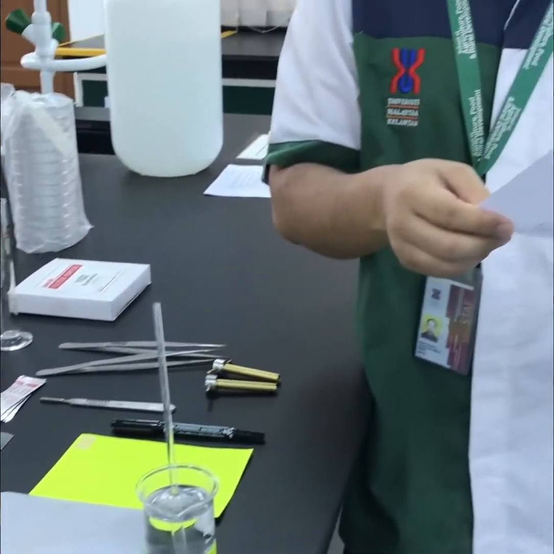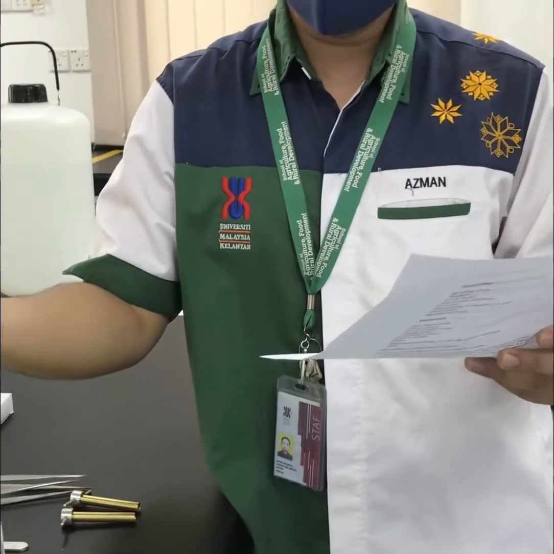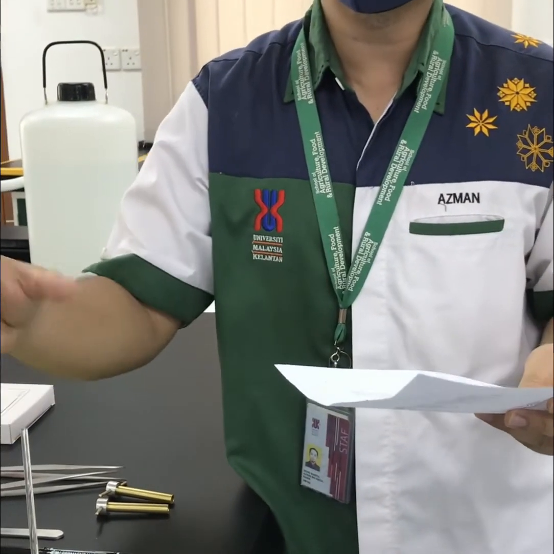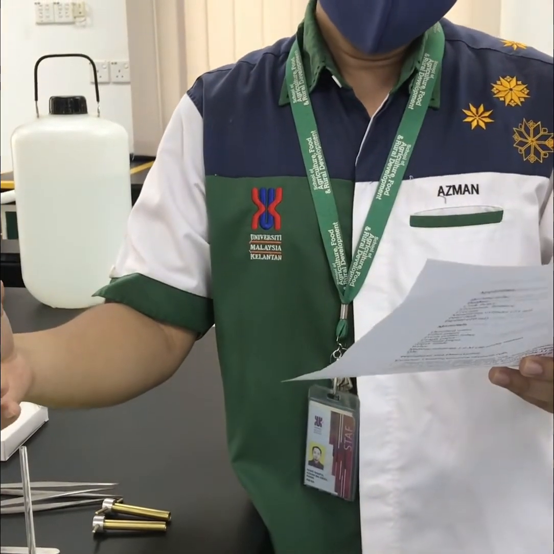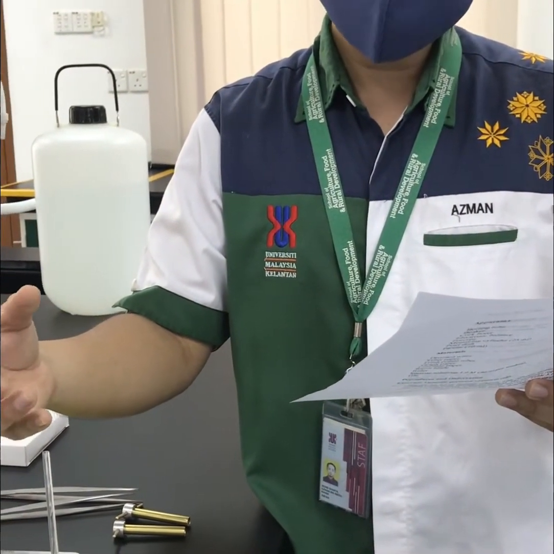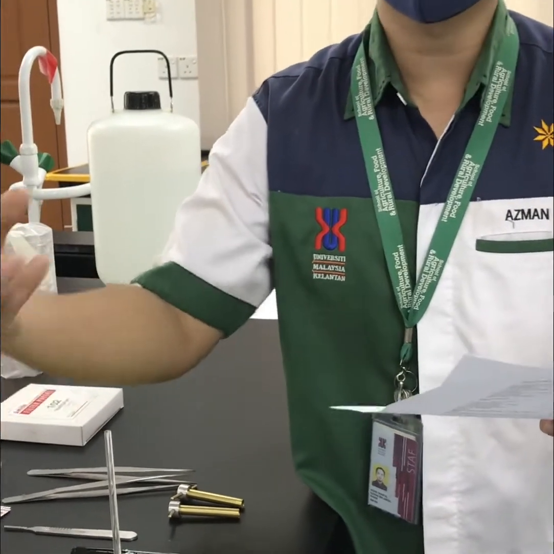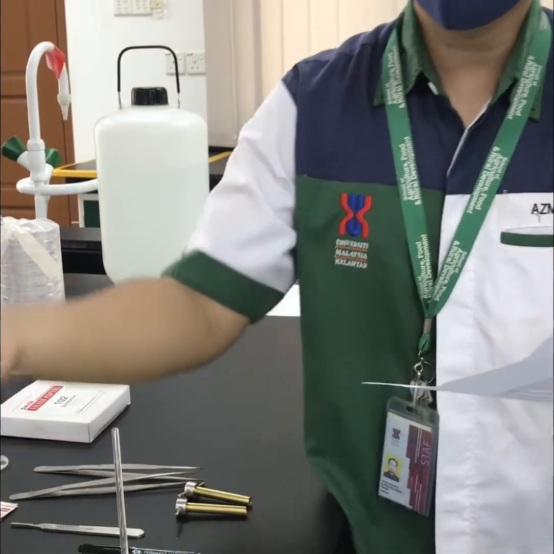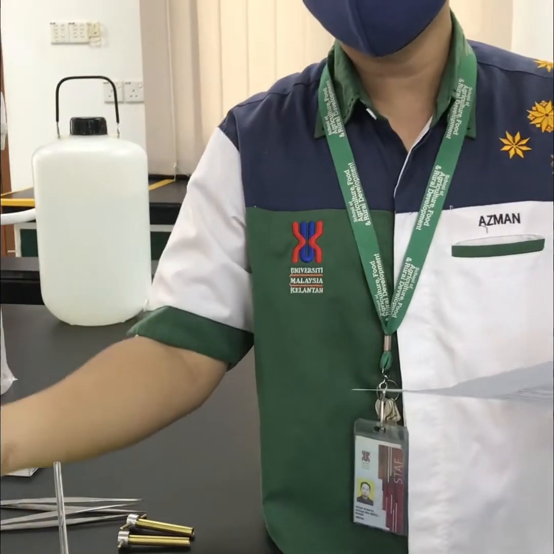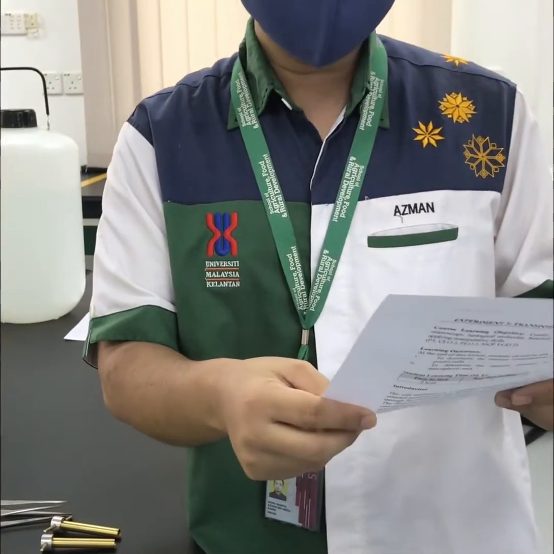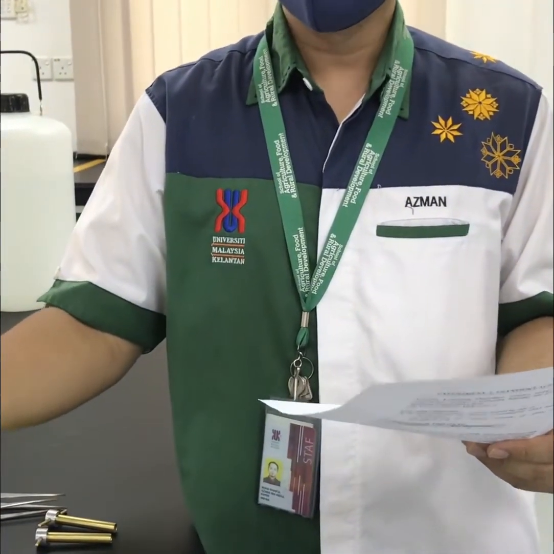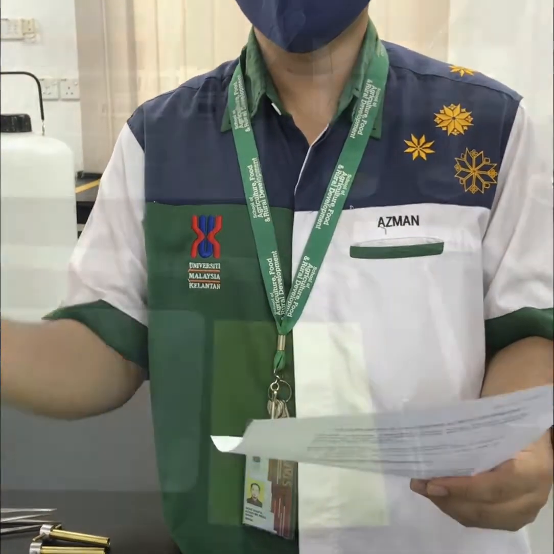And for hypo, the cell becomes turgid. Turgid means swollen, so the cell increases in size. That means the water coming inside is more than the water coming outside. That's all for today's experiment. We will show you how the method of the experiment will be done today. Okay, thank you.